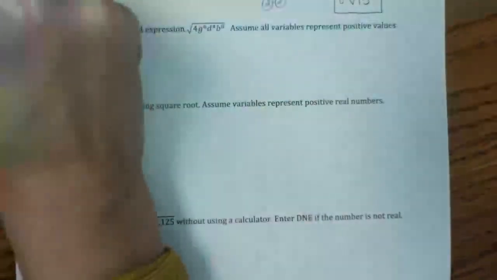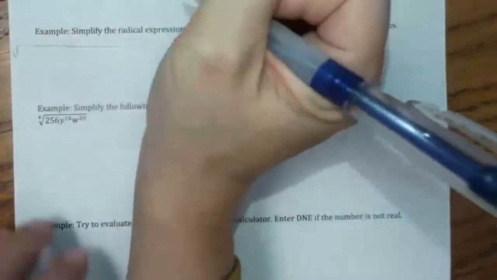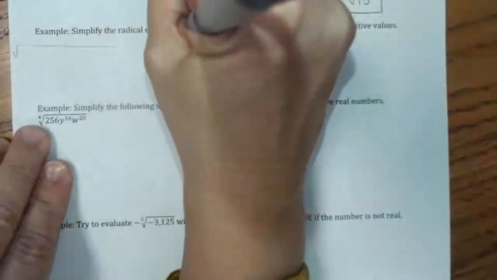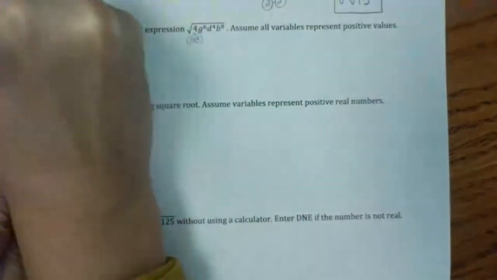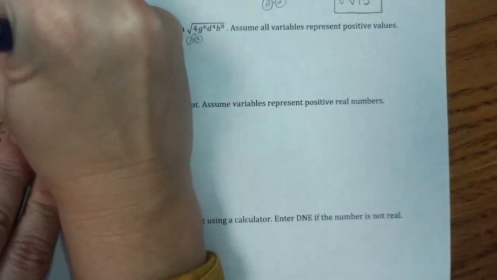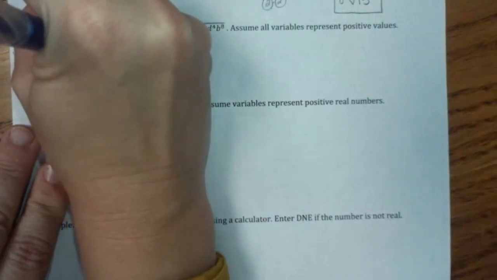So we know 4 is 2 times 2. So let's go over here to the square root of 4, which is 2 times 2. So 2 times 2 times g to the 6th. Let's write out 1, 2, 3, 4, 5, 6 g's.